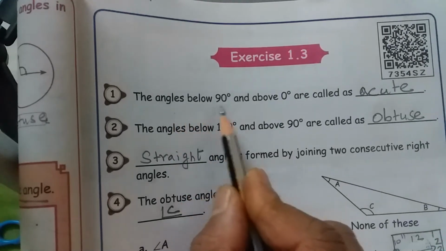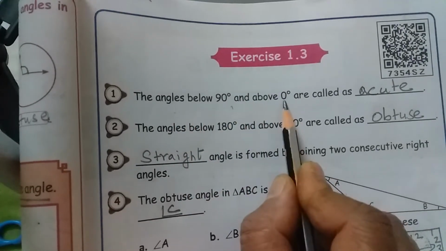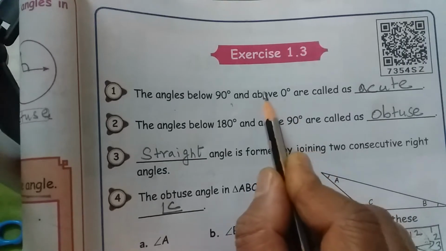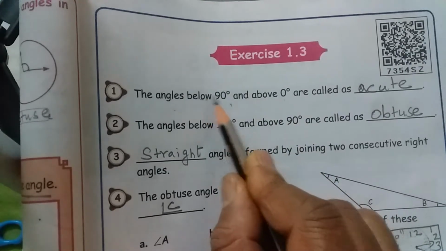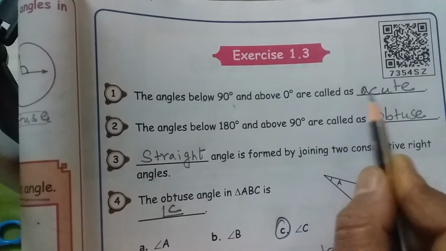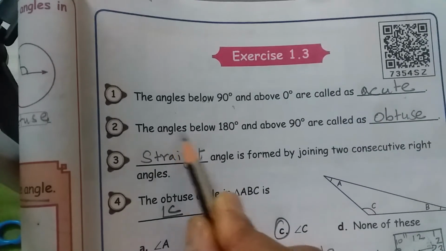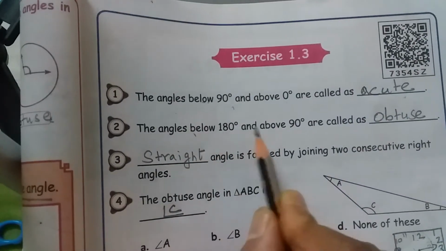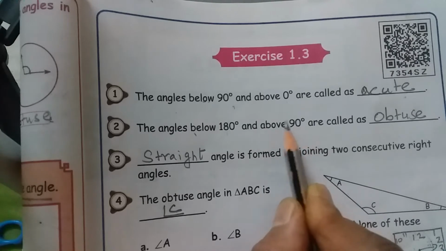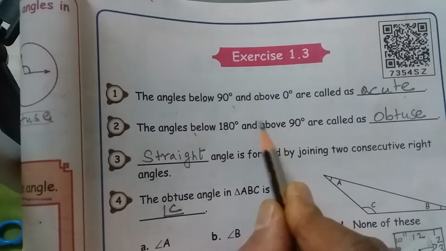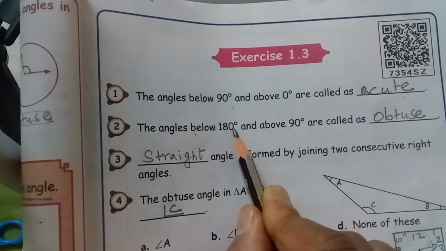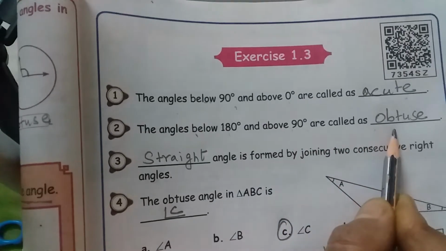The angles below 90 degrees and above 0 degrees. Above 0 means more than 0. Below means less than 90. It's called what? Acute angle. The angles below 180 and above 90, meaning more than 90, 91, 92, 93, and below 180, meaning up to 170, are called obtuse angles.